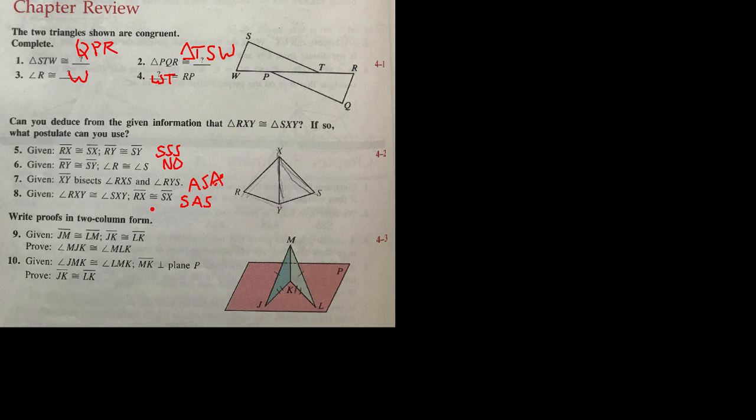All right, write proofs in 2-column form. So let's look at the diagram down here. I guess I will recopy these. I'm just going to talk these through just because it's hard for me to write on this thing. So let me recopy this diagram over here.